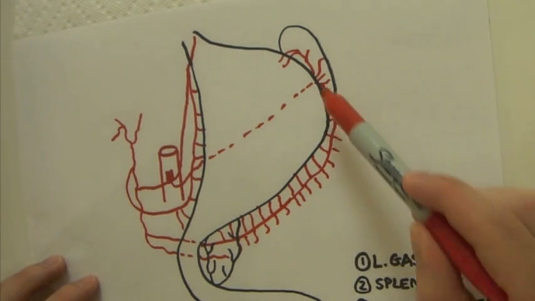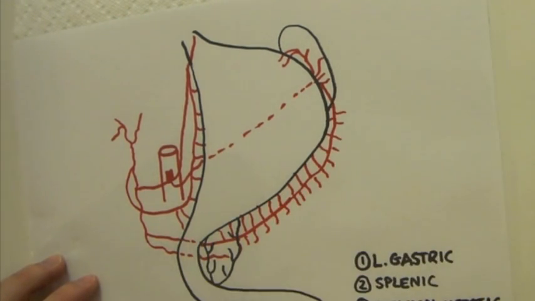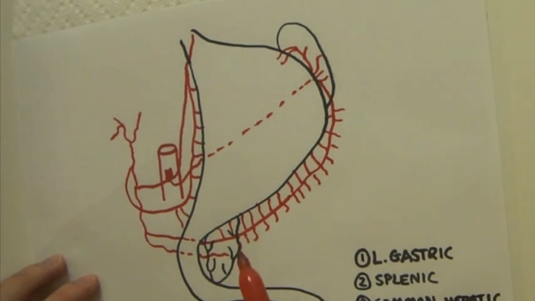Remember, the left gastroepiploic comes off of the splenic artery, which came off of the celiac trunk, but the right gastroepiploic came off of the gastroduodenal, which came off of the common hepatic artery.